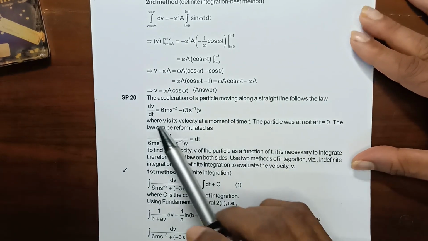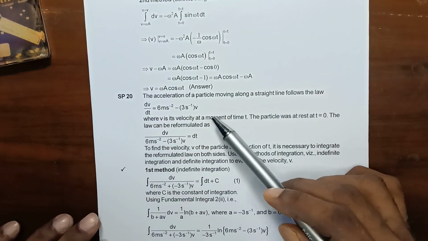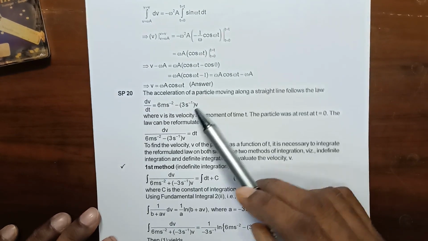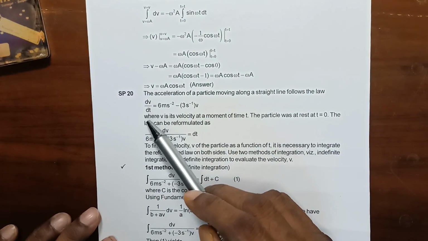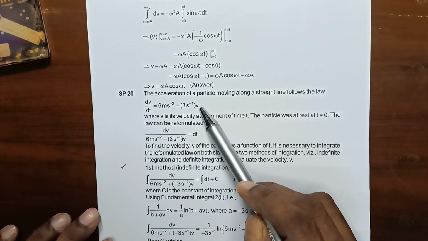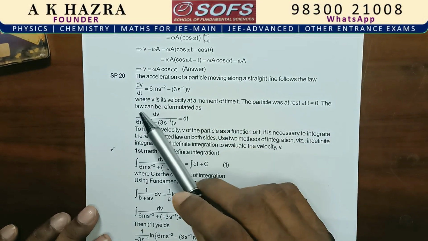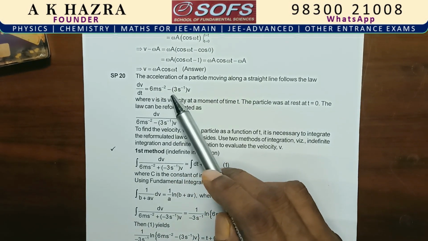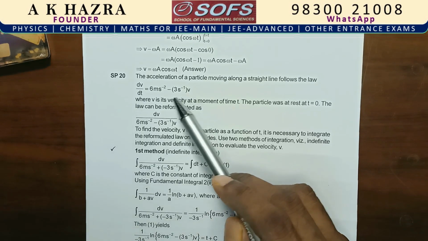Next, SP20. The acceleration of a particle moving along a straight line is given as a function of v. dv/dt is the acceleration, a function of v, where v is the velocity at any time t. So dv/dt, that is acceleration, equals 6 meter per second square minus 3 per second times v.